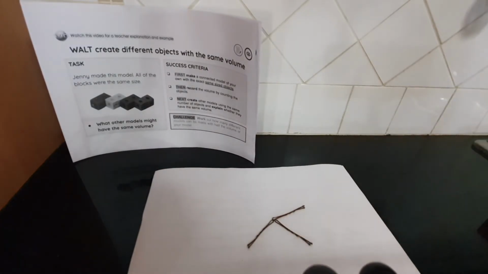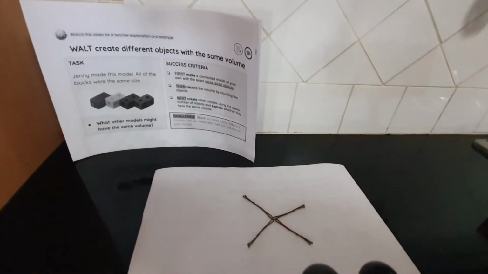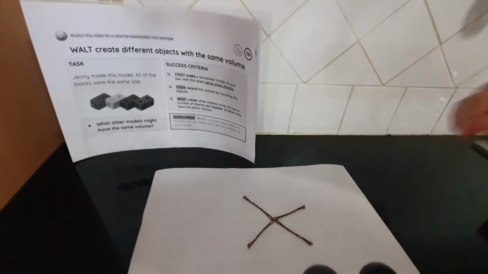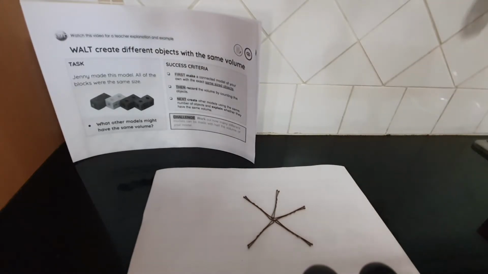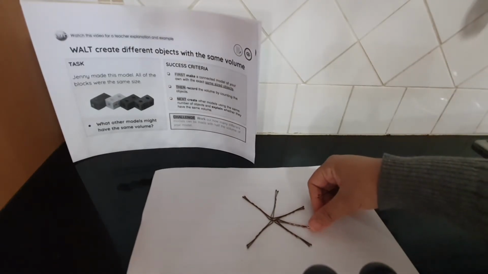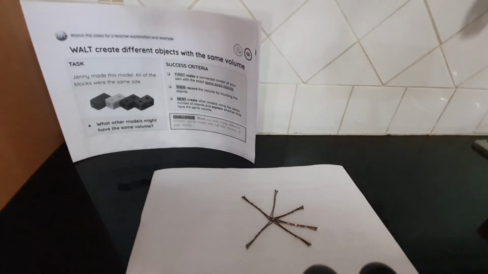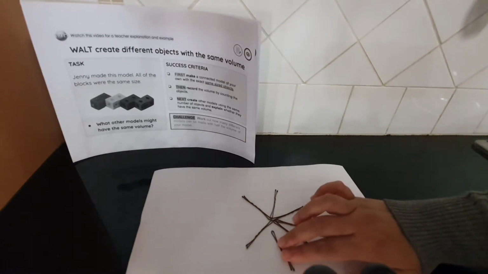I'm going to make a formation, and I have to keep the 10 objects that I started with. So I am imagining that I'm super gluing these together because I can't connect them because I'm not at school and I don't have my Unifix cubes, but I'm pretending that these will connect, and I'm creating a new model using my 10 objects.